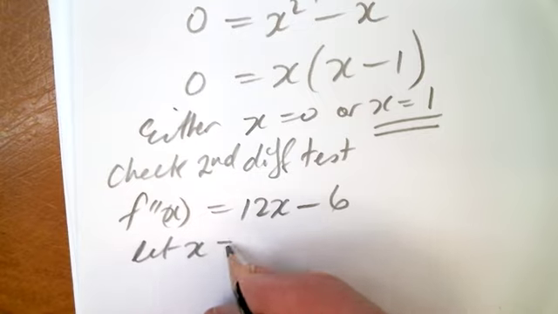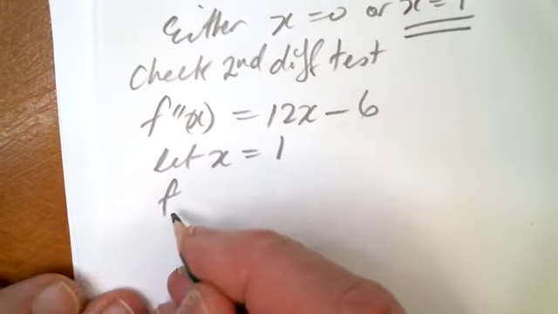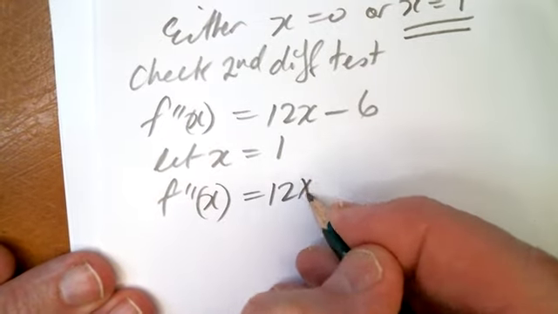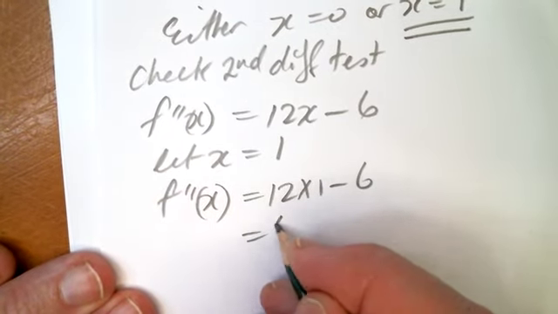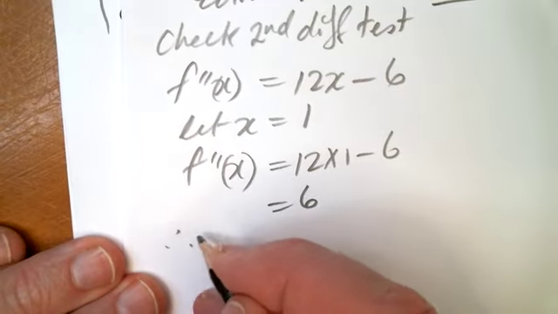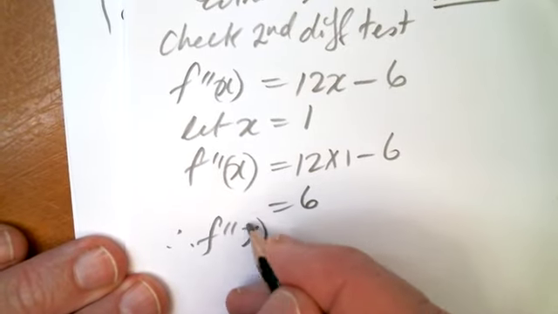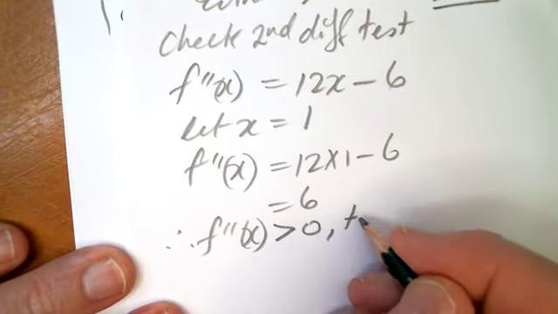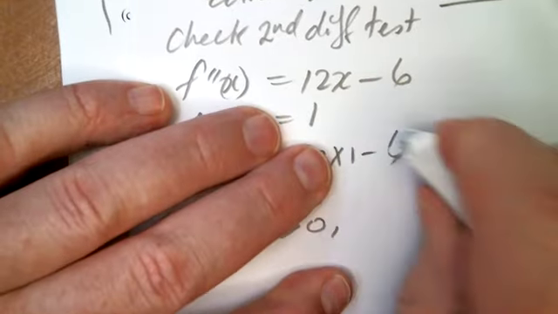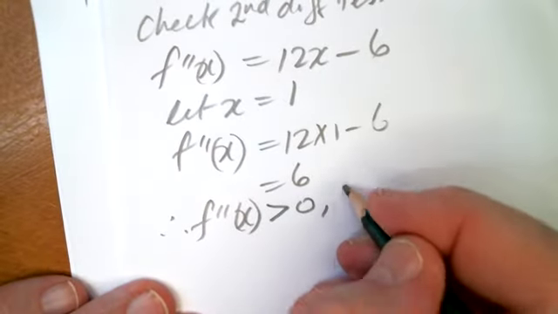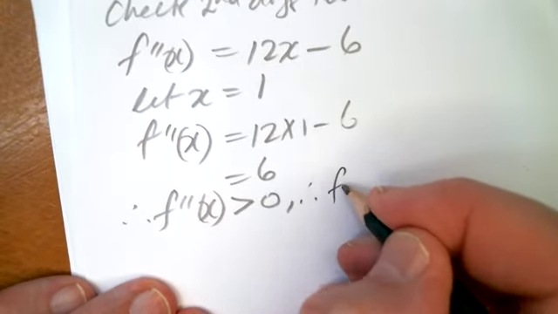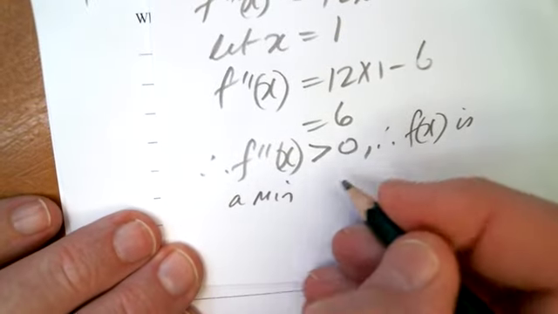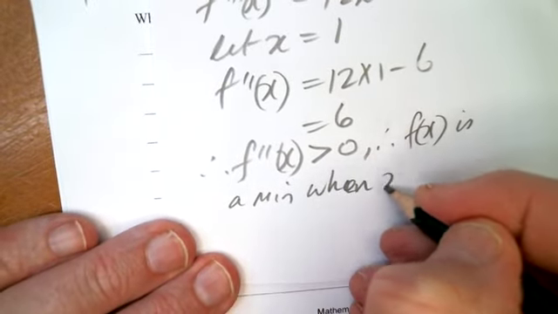Let x be 1. So f double prime of 1 is equal to 12 times 1 minus 6, which is 6. Therefore, f double prime is greater than 0, therefore f(x) is a minimum when x is equal to 1.